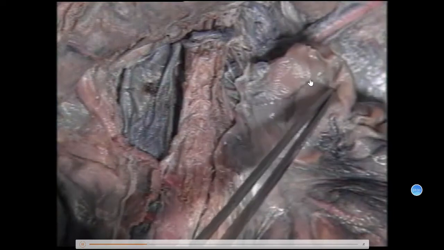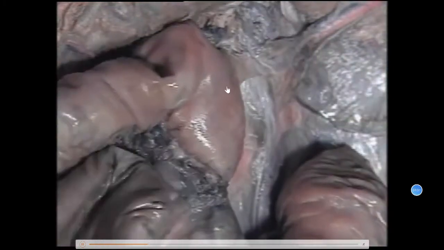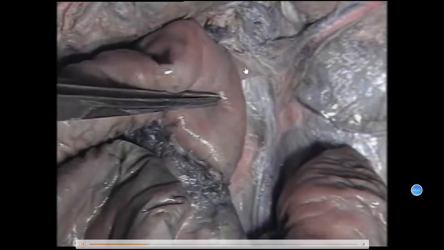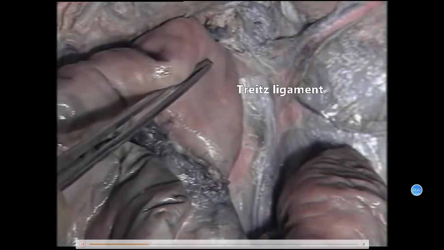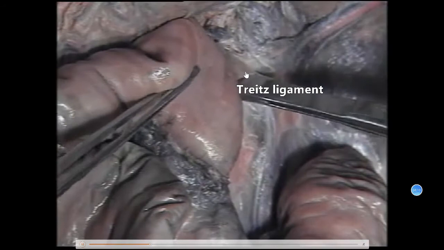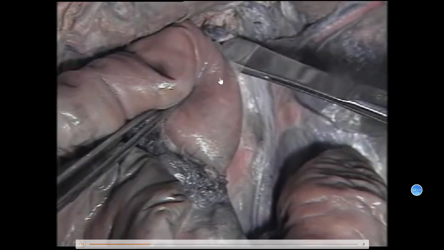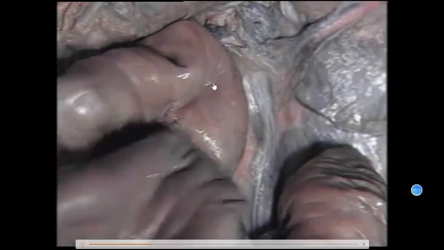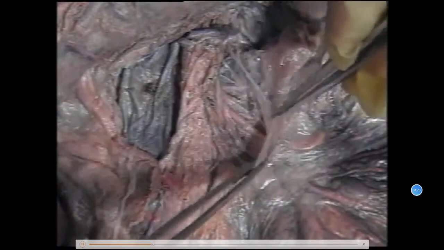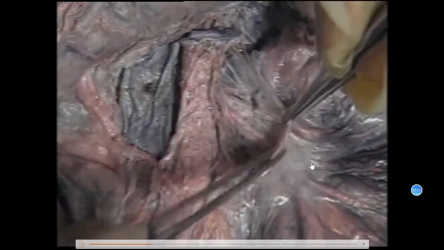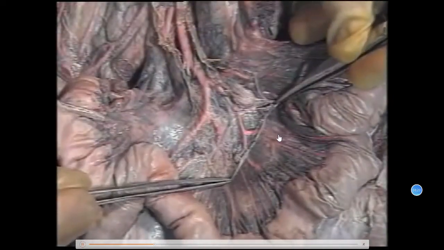Now, this is the duodenojejunal flexure. Above this flexure, this is the suspensory ligament of the duodenum, or ligament of Treitz. This is a very important landmark to make sure where is the beginning of jejunum. Then dissect the mesentery to expose these jejunal vessels and the ileal vessels.